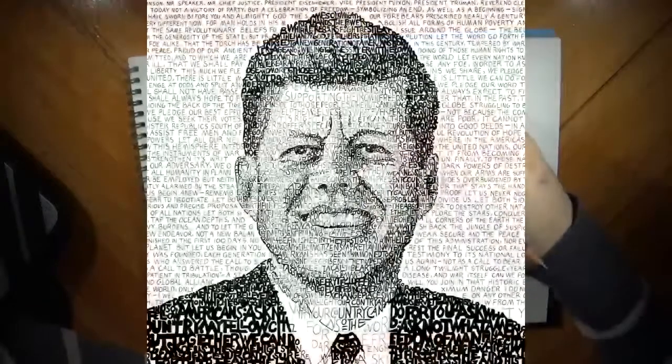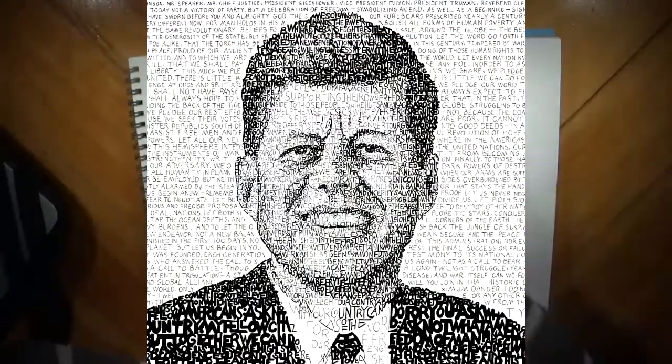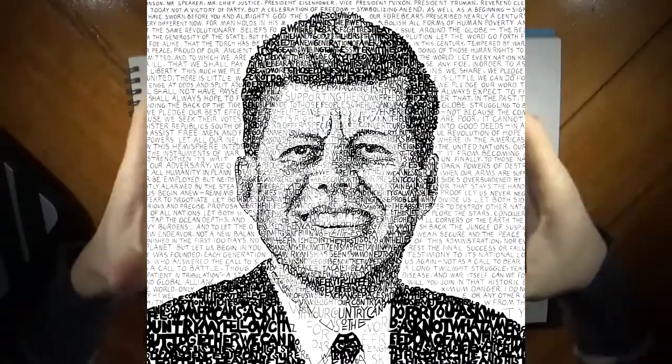Go on Google and type in word art drawing or word art sketches and you'll get a whole bunch of it. It could be a person who gave a famous speech, and the words of the speech will be in the picture of whoever that person was.